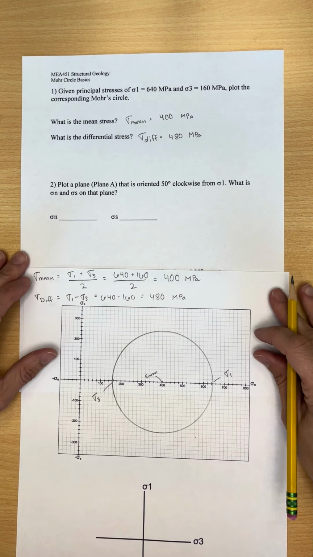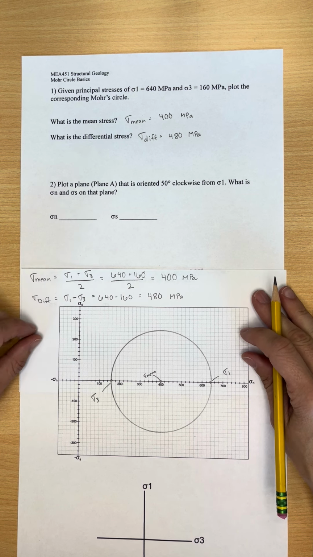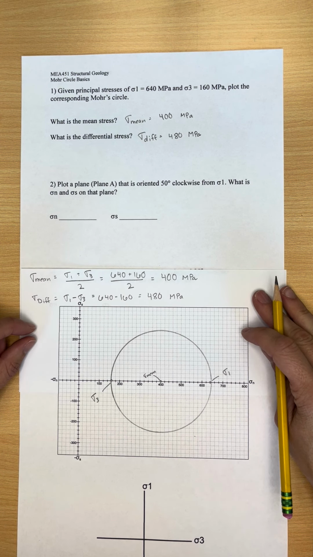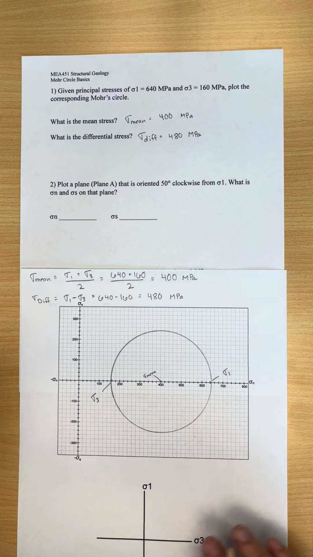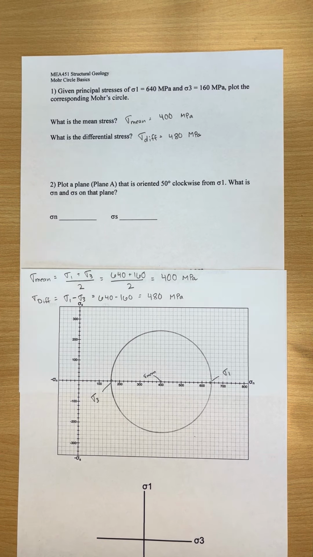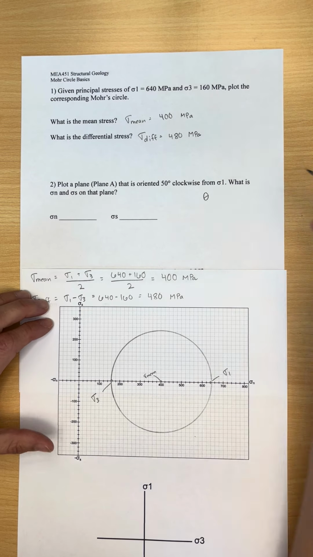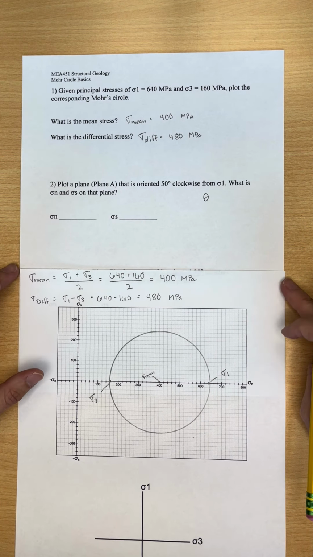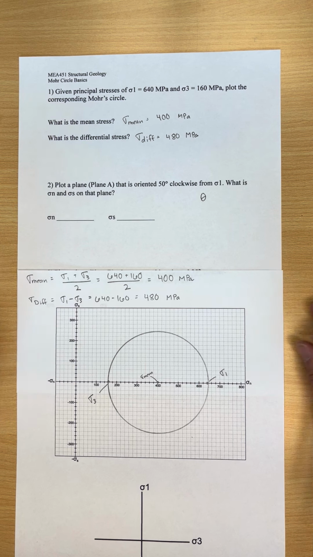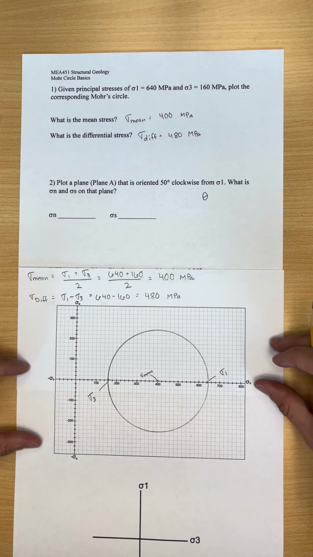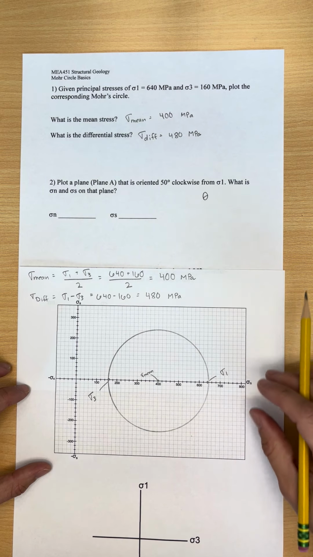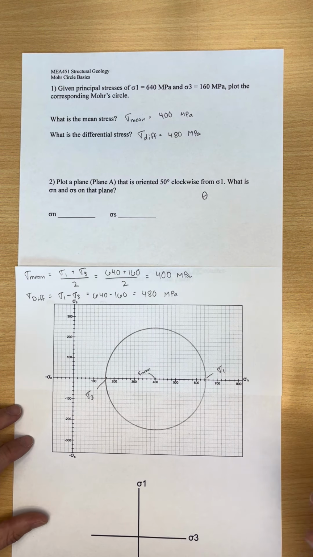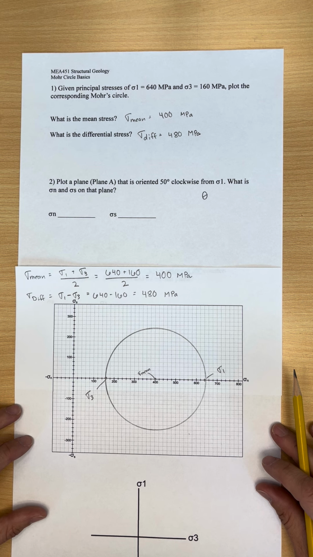So the next part of this problem is to determine the normal and shear stress on a plane with a specific orientation. The problem is to plot a plane, plane A, that is oriented 50 degrees clockwise from sigma 1, and then determine what is the normal and shear stress on that plane. So in order to solve this problem and plot it on a Mohr circle, the value that we really need to determine is theta. All right, remember theta is defined as the angle between sigma 1 and the normal vector to our plane of interest. So we're given 50 degrees clockwise from sigma 1 as the orientation of the plane, but that is not theta, right? Because theta is the angle between sigma 1 and normal to our plane of interest.